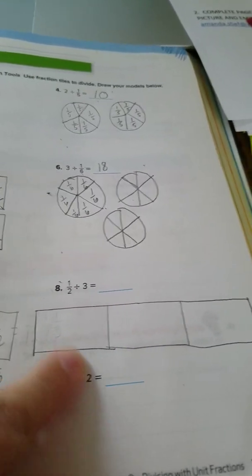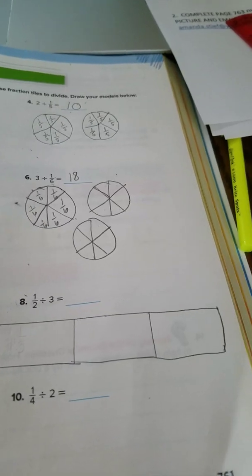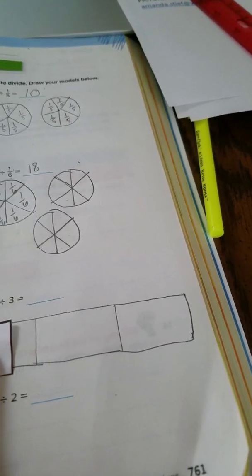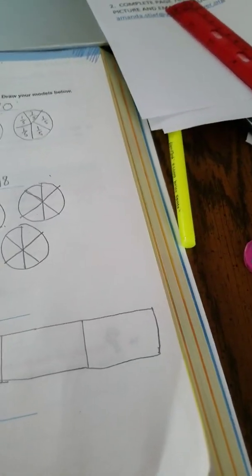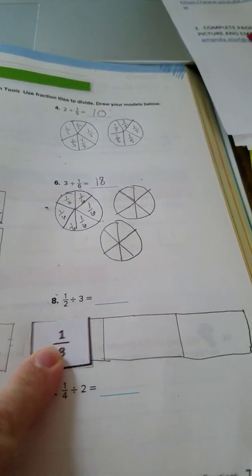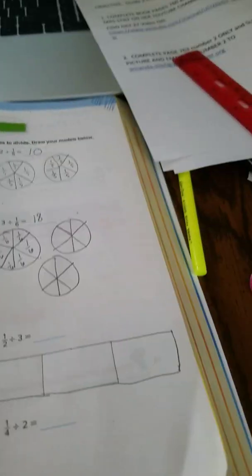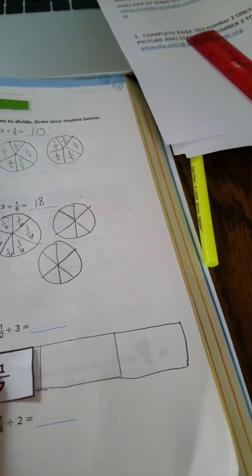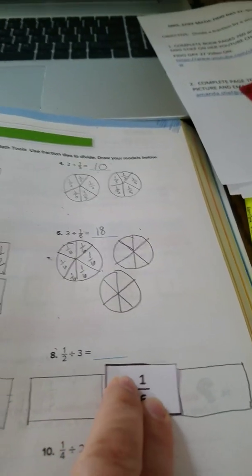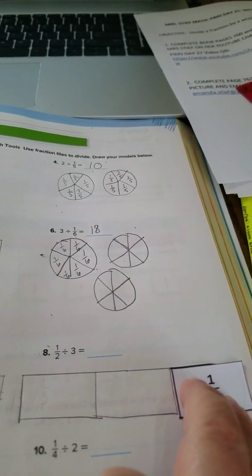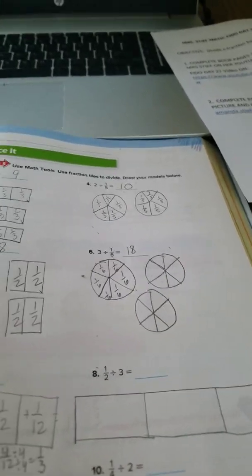And we're going to measure one of these pieces. Is it a 9th? Nope. How about an 8th? Nope. How about a 7th? Close, almost there. See how there's just a little bit? I bet this one's going to fit real nice. 1/6. See how each one of these is very close to 1/6.